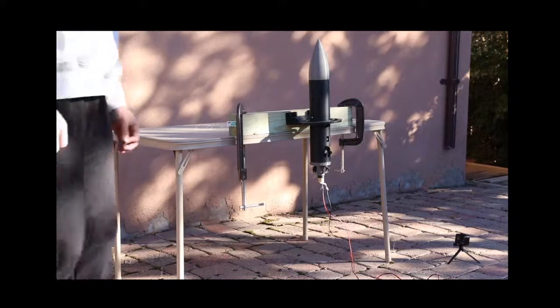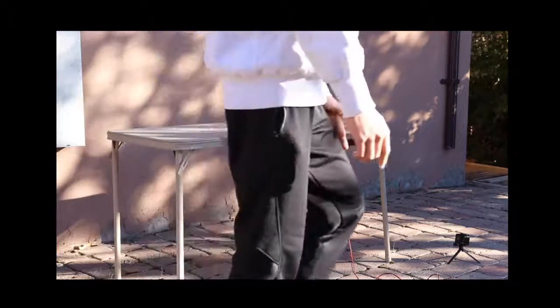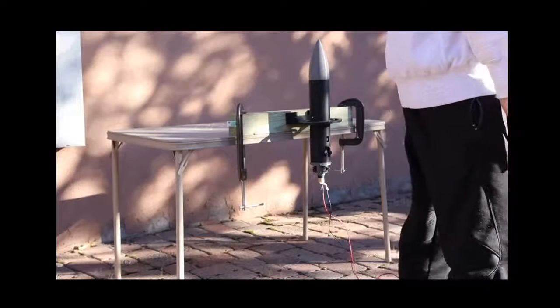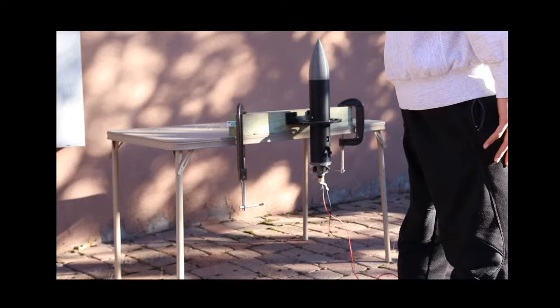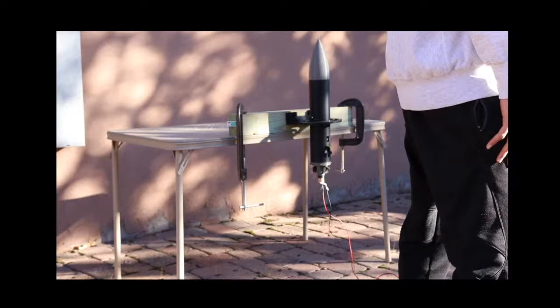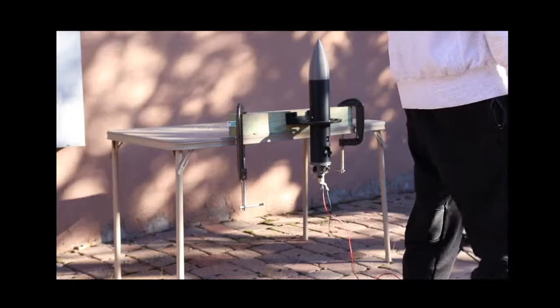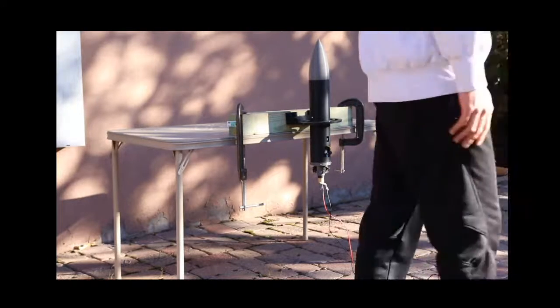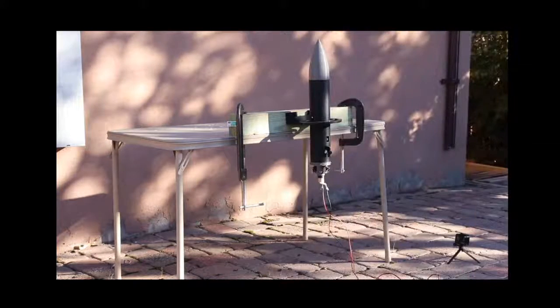What was the ratio again, Daniel? 2 to 1. So as in the servo moves 2 degrees, the mount moves 1. Yeah. So it would just divide it by 2, right? I don't know, but it's accounted for in the rocket.